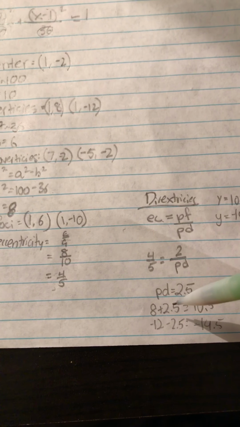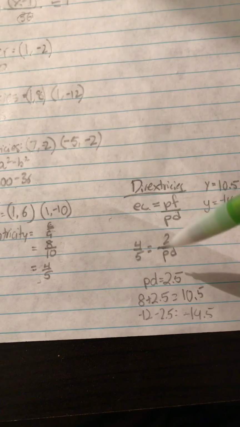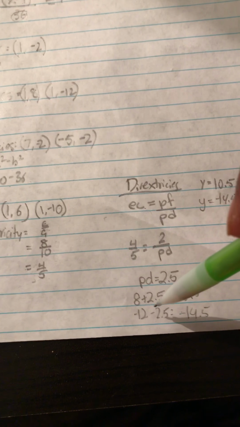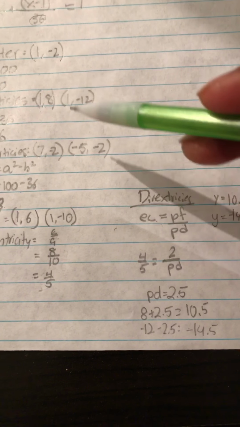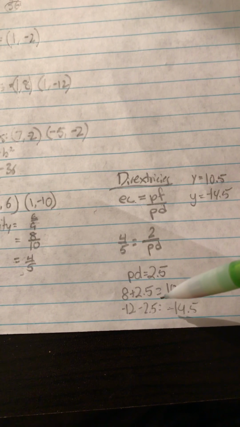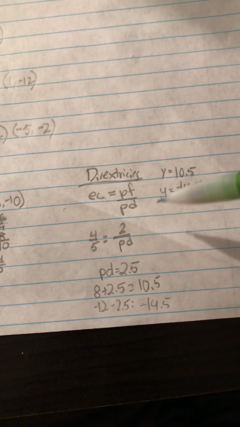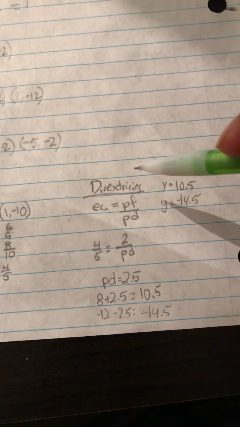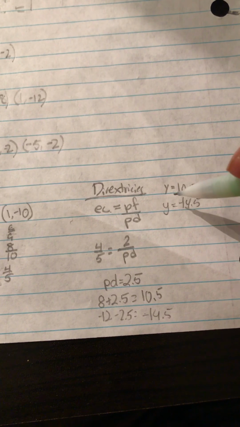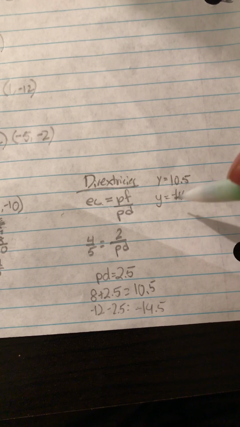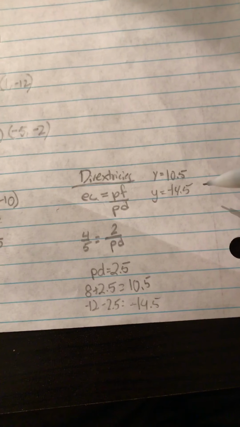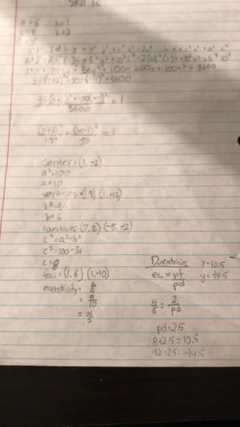So 8 plus 2.5, which is what PD is, is 10.5. And then negative 12 minus 2.5 is negative 14.5. So the lines for where the directrices would be on this ellipse are y equals 10.5 and y equals negative 14.5. And that's all we had to do for this.